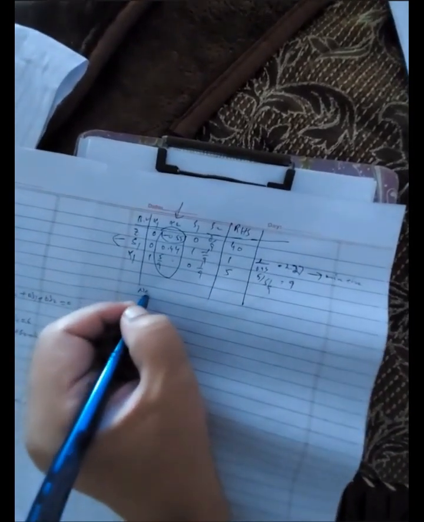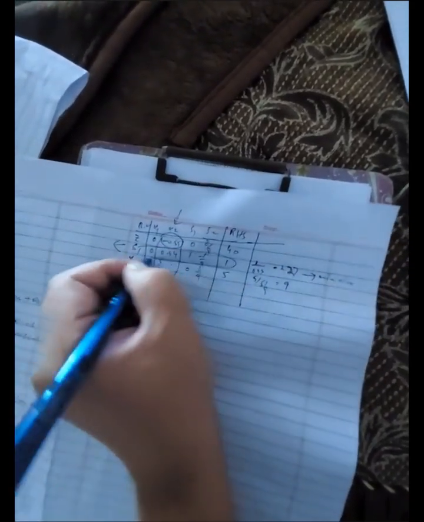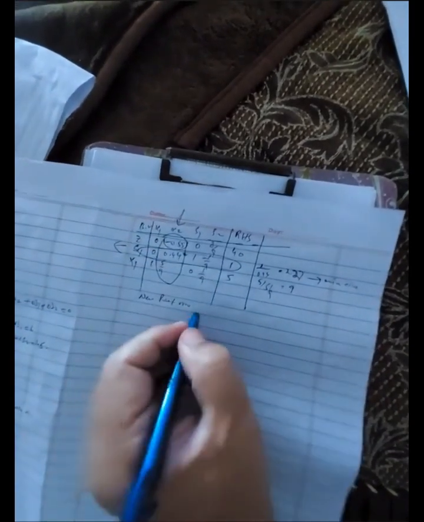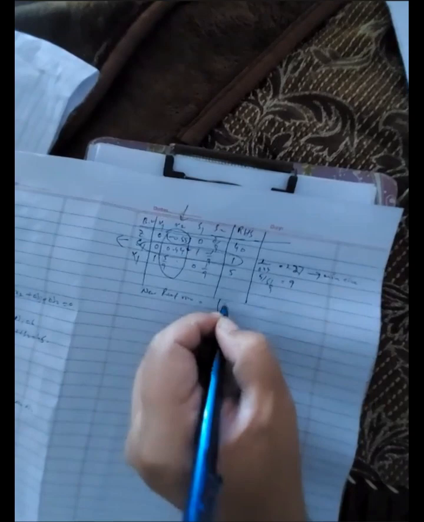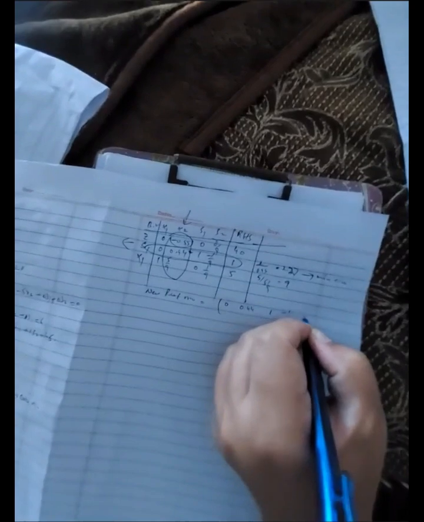Now the new pivot row. This is the pivot row, this is the pivot column, and 0.44 is the key element. So it is 0, 0.44, 1, minus 1 over 9, 1 divided by 0.44.